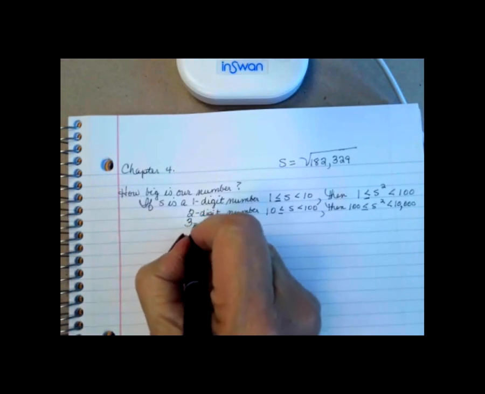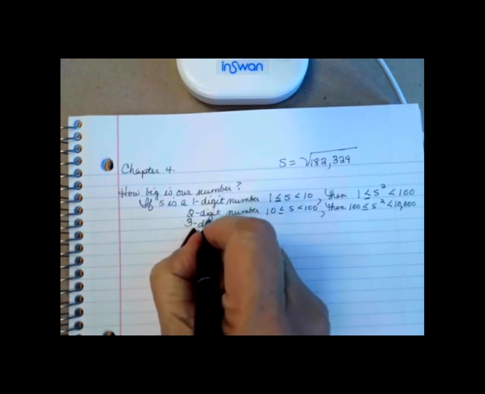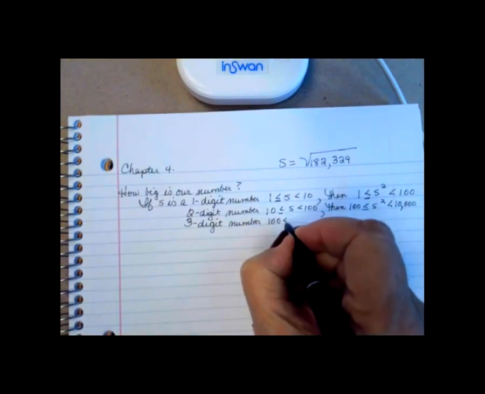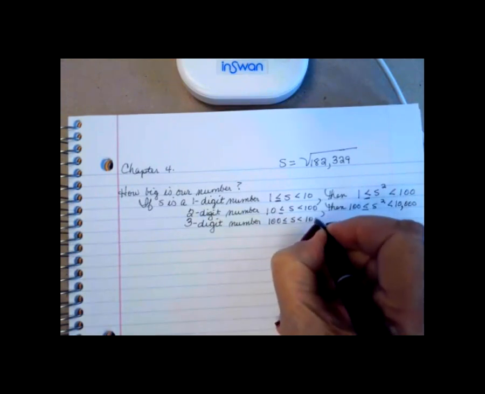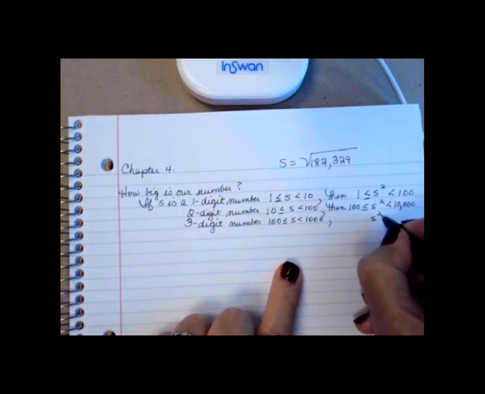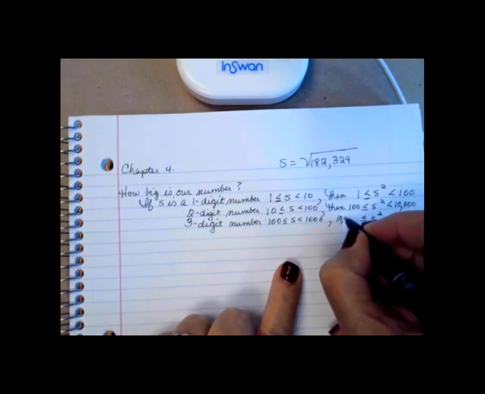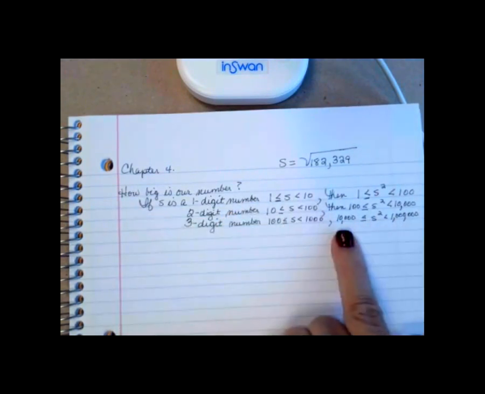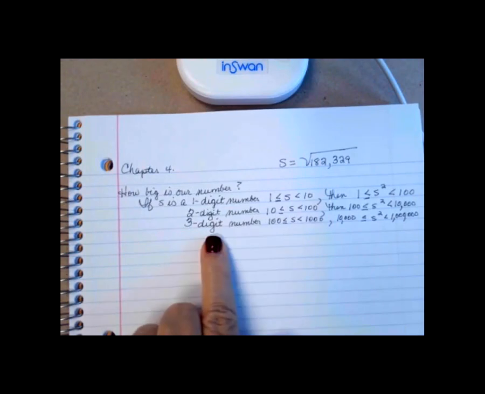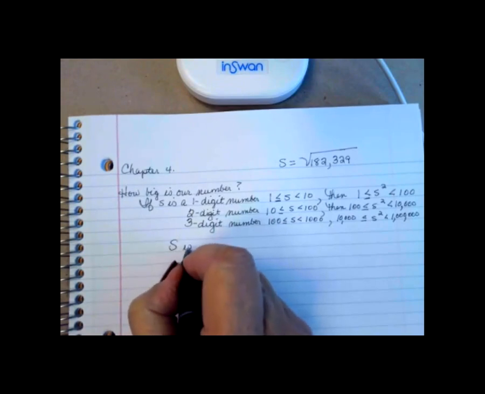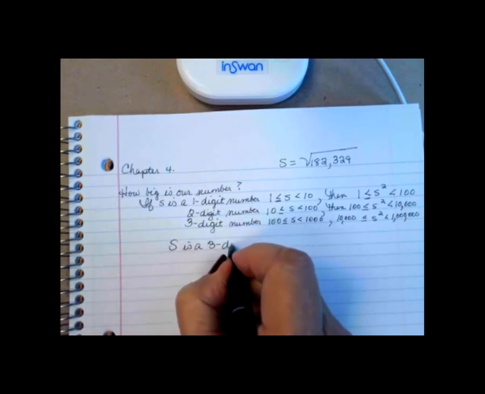What about a three-digit number? Well, S will be between 100 and 1,000, strictly less than 1,000. And that means that S squared will be between 10,000 and 1,000,000. Well, 182,000 is between those two numbers. So I know that S has to be a three-digit number. This is it, and that's important. S is a three-digit number.